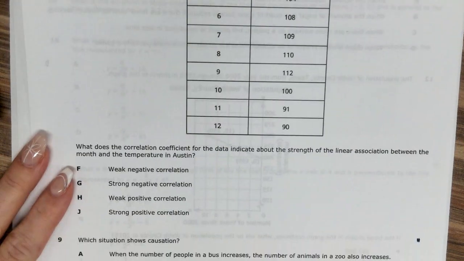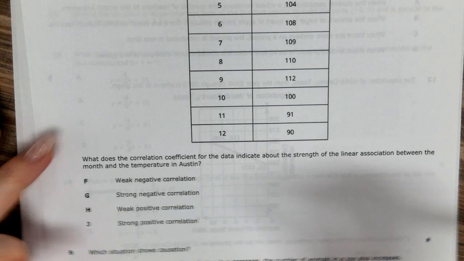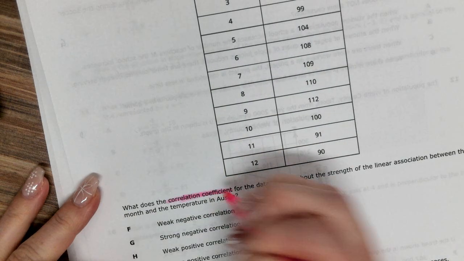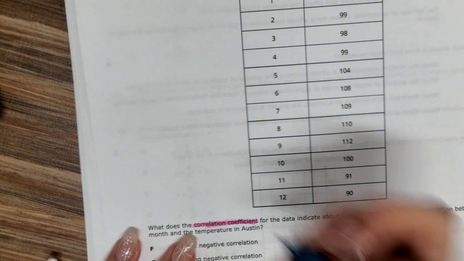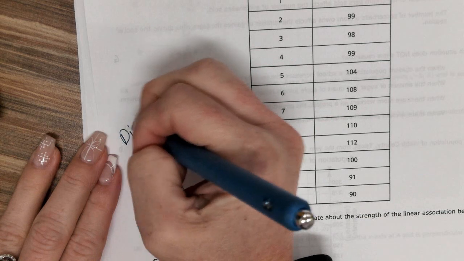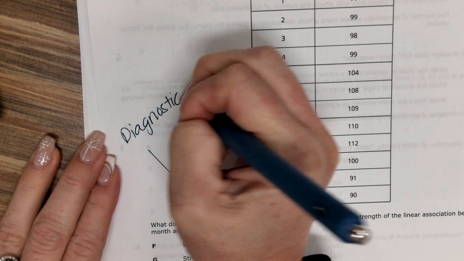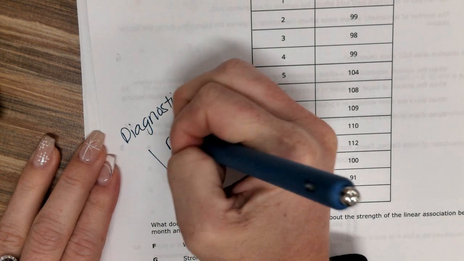All right, this one. Everybody highlight or circle the word correlation coefficient. This is on your test tomorrow. If it says correlation coefficient, this is where you have to turn your diagnostics on. And you're looking for the R.